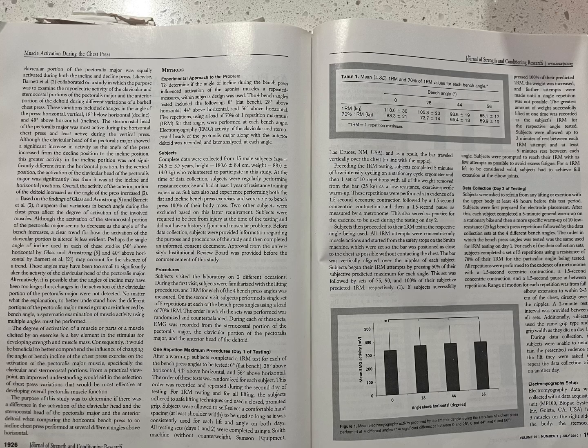Subjects. Complete data were collected from 15 male subjects, age 24.5 plus or minus 3.7 years, height 180.6 plus or minus 8.4 centimeters, weight 88.0 plus or minus 14.0 kilograms, who volunteered to participate in this study. At the time of data collection, subjects were regularly performing resistance exercise and had at least 1 year of resistance training experience. Subjects also had experience performing both the flat and incline bench press exercises and were able to bench press 100% of their body mass.